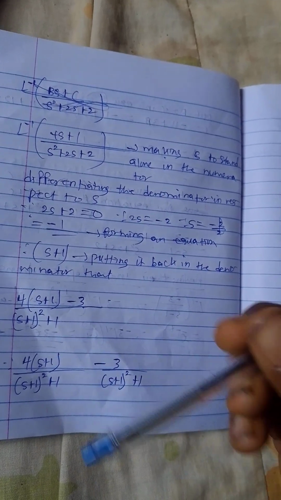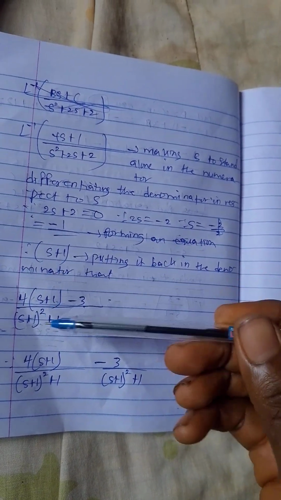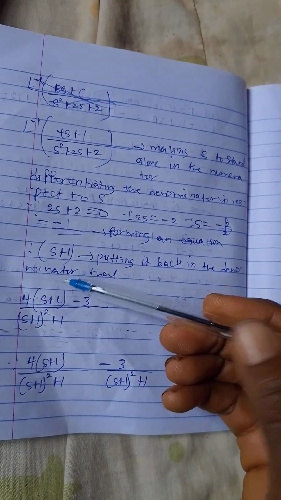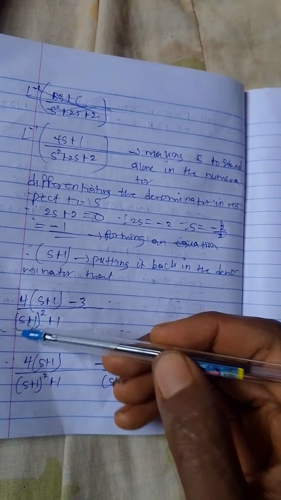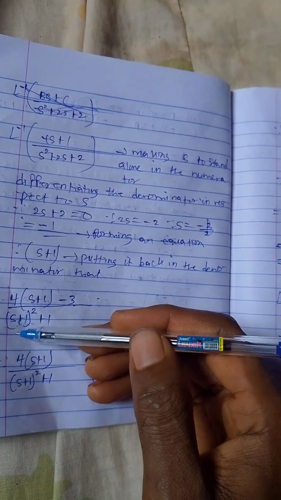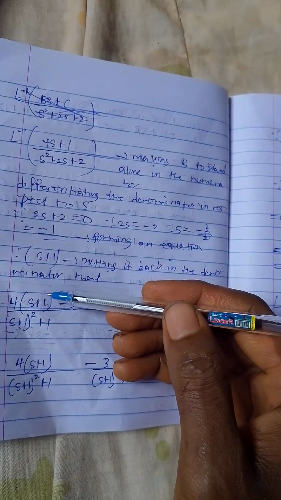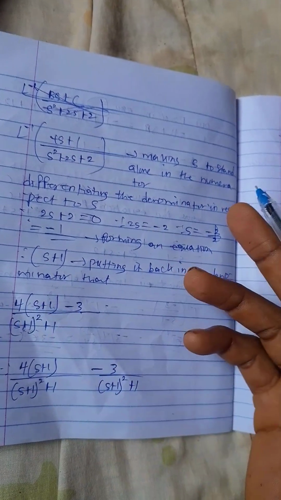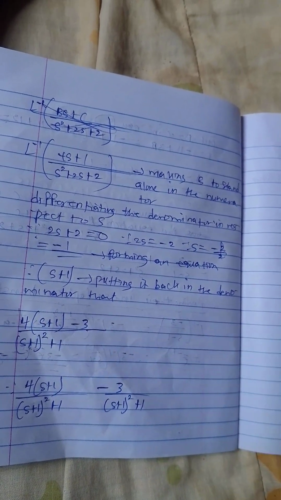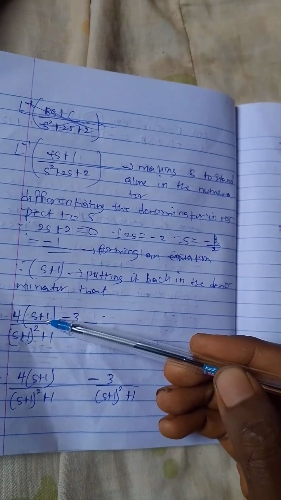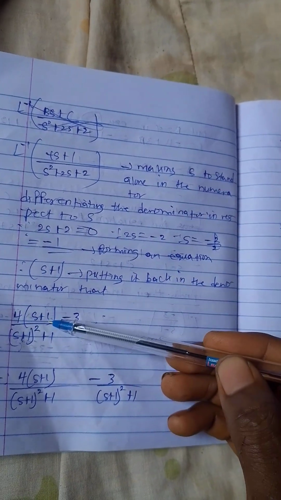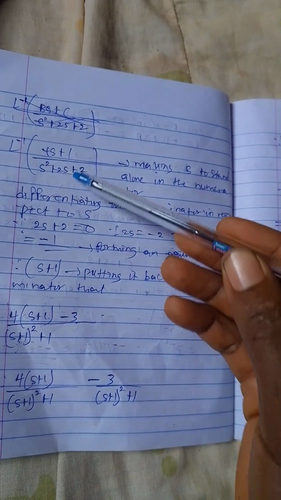As far as there is x in the numerator, just take one power from the denominator and bring it up. Here the numerator is x plus 1 and the denominator already has x plus 1, so there's no need, you leave it. Again, 4 times 1 is 4, and 4 minus 3 will give me the original one.